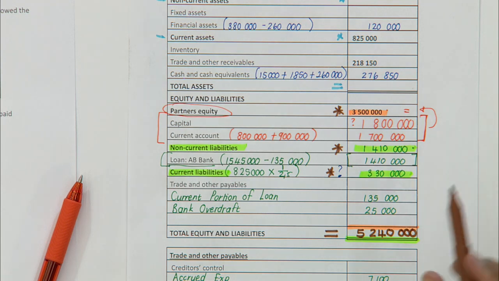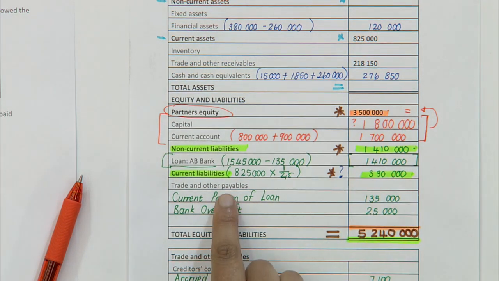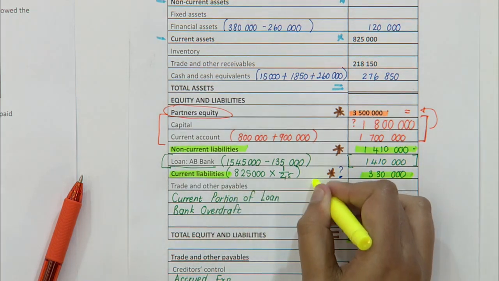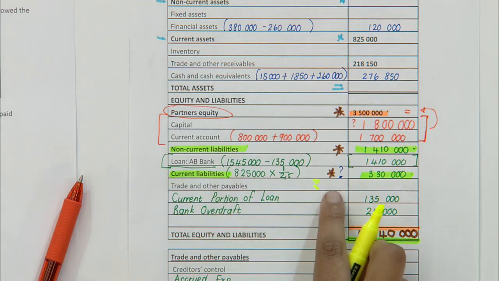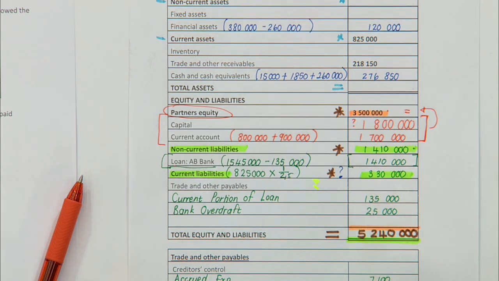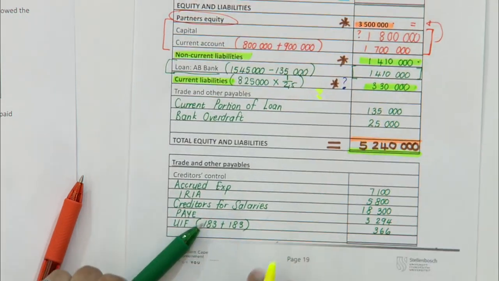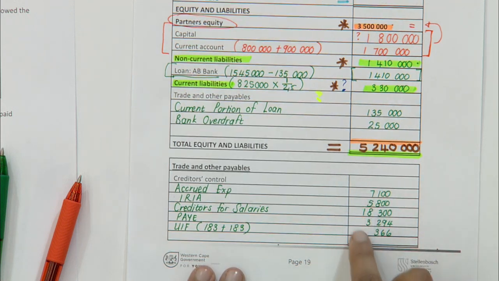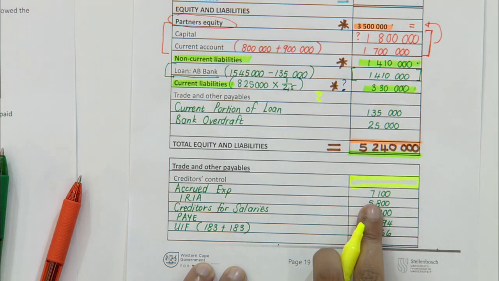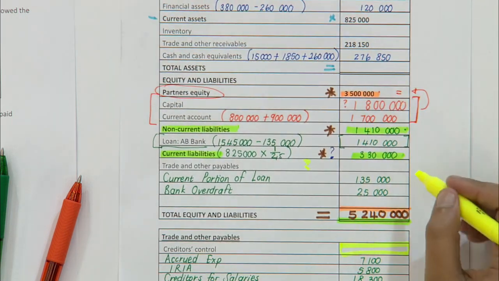Remember that we still aren't done with certain information. For example, we have trade and other payables. Look how quickly I jump into getting my answers done. We have another unknown figure, our trade and other payables, formerly known as our creditors, accrued expenses, and all of that. Yes, we are given information here. If you look at my trade and other payables note, we have all this information given. However, there is still one more figure not given. Our trade and creditors control figure is not given. However, it's not a chain smash because we can actually calculate it.